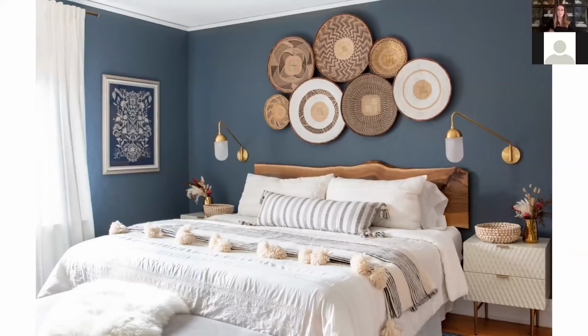So you can think of this as like playing with the plane of your space and coming off the wall. So here the baskets and the wall sconces create this layered effect that provide a lot of dimension to the room. And then, another way I love to implement layering is literally like layering artwork one over the other. I can show you an example of that in a bit.